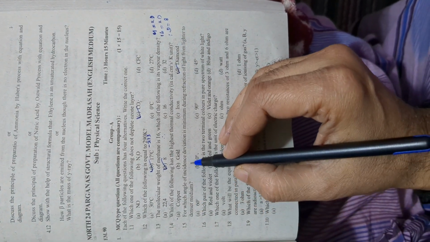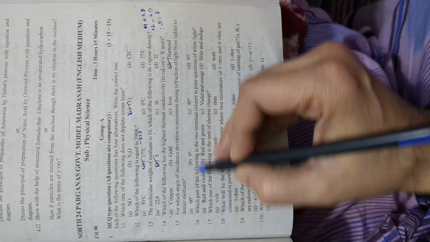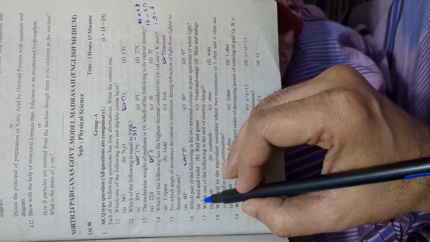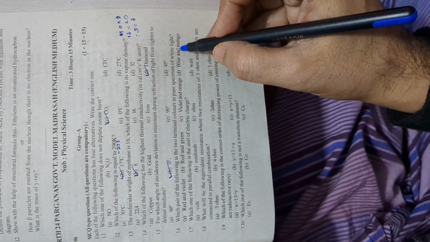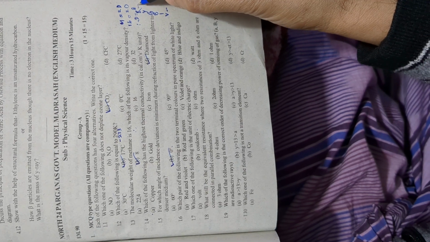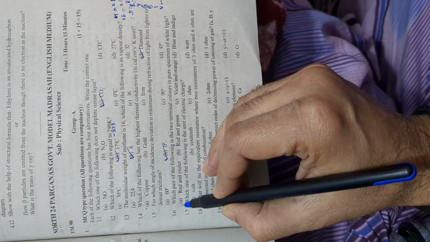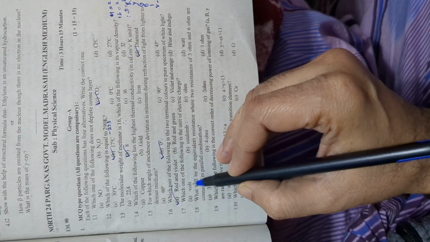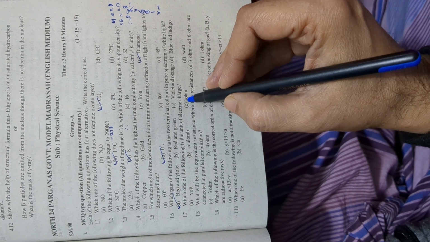For which angle of incidence is deviation minimum during reflection? That means 0 degree. Which pair of the following are the two terminal colors of the pure spectrum of white light? We know VIBGYOR. That means the two ends, violet and red. Violet and red. This one. Which one of the following is the unit of electric charge? Coulomb.